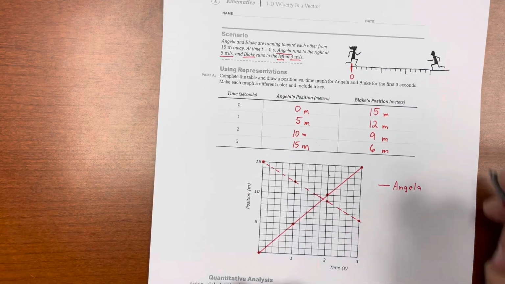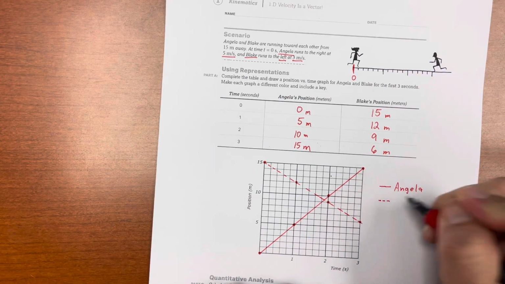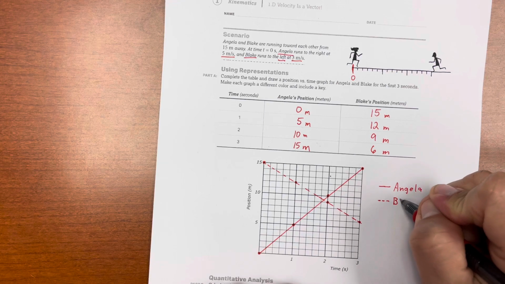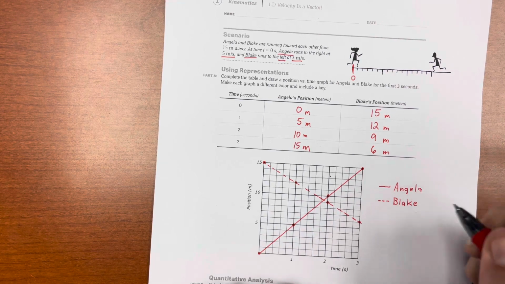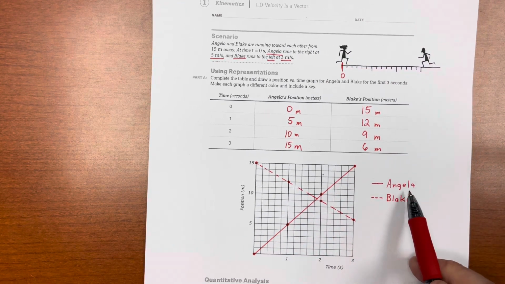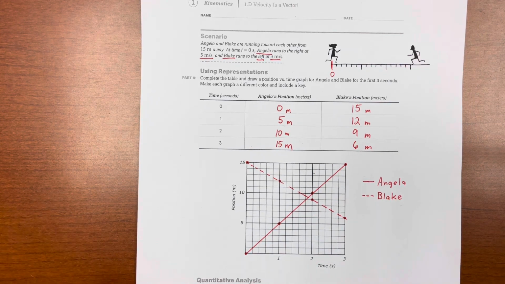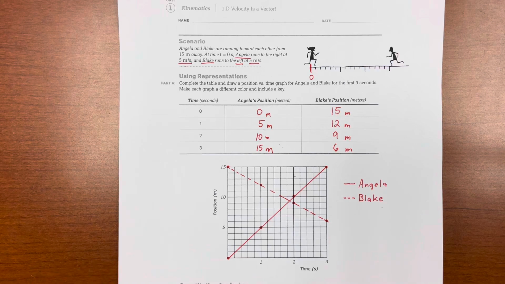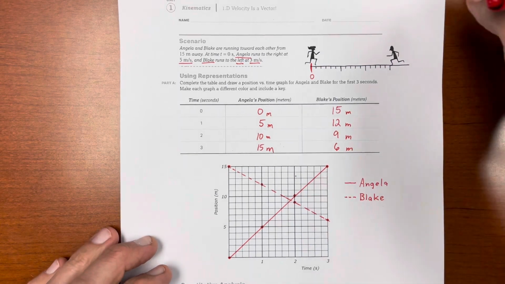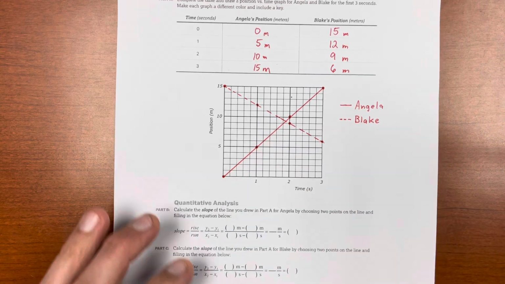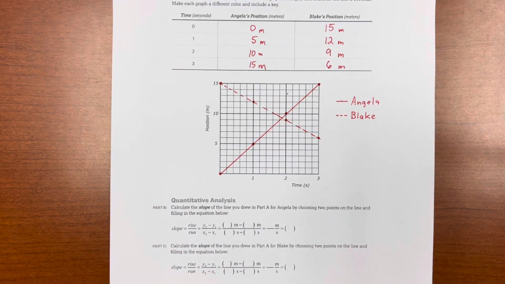Now it's important to do this because on the AP test, you need to have some way of distinguishing between two lines where one represents Angela, the other represents Blake. Now, if you have different colors, you could do it that way, but on the AP test, they don't allow different colors. They just allow for one pencil, one writing utensil. So you have to do something creative to figure out how it's going to look.